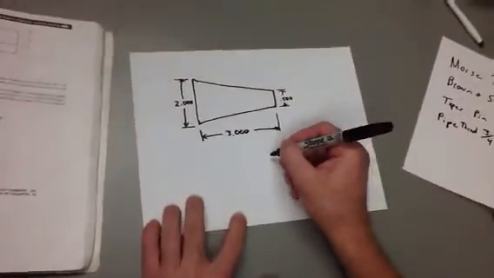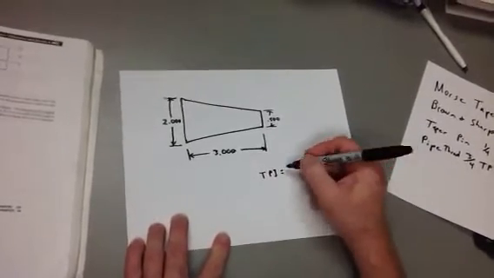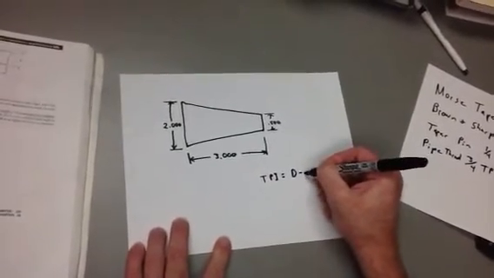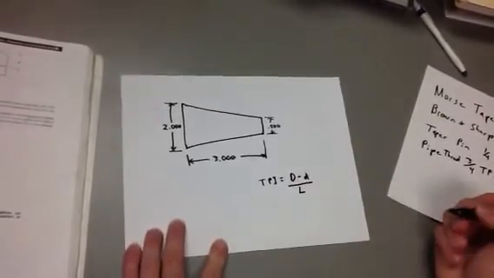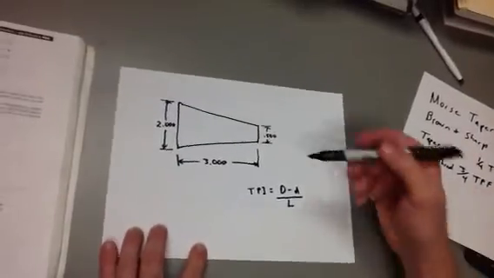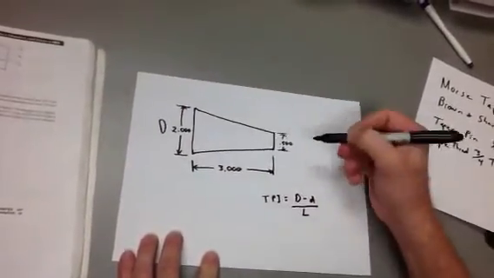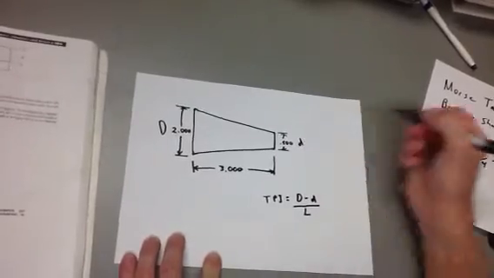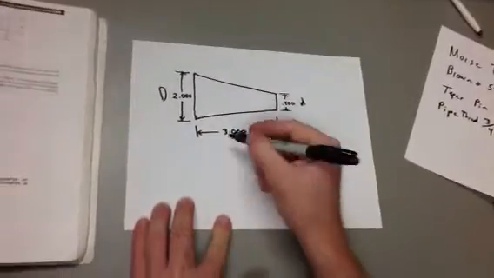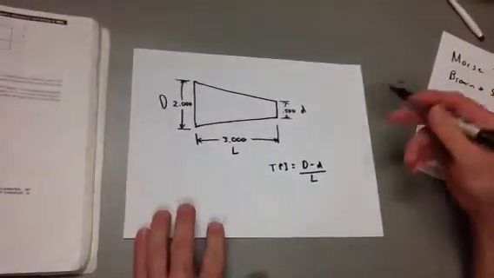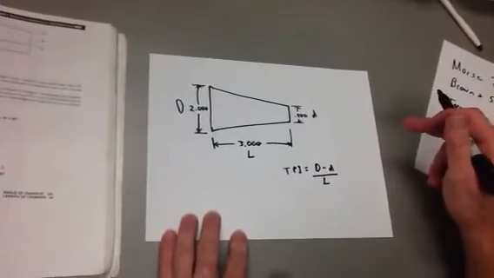It says taper per inch equals big D minus little d over the length. Big D is going to be this right here, little d is going to be your small diameter, and your length is how long the taper is. And this is all in inches, so that means that's going to be taper per inch.